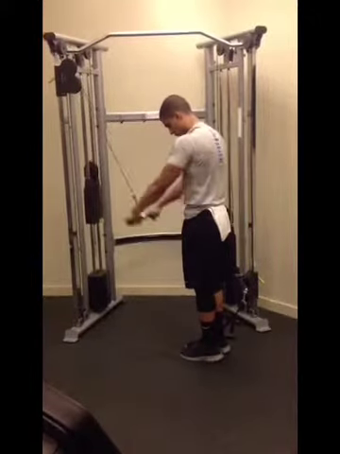For this exercise, I'm performing arm abduction, as you can see my arm moving away from the midline of my body. Here's another example of arm abduction using both arms.